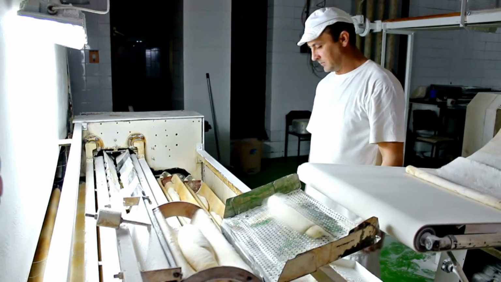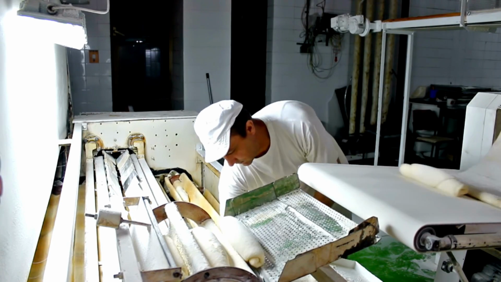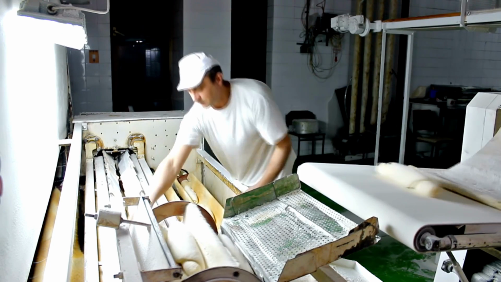So the flour is made for some purpose. You can't take any flour for the bread. You can try, but in general, it's better to choose the proper flour you need.